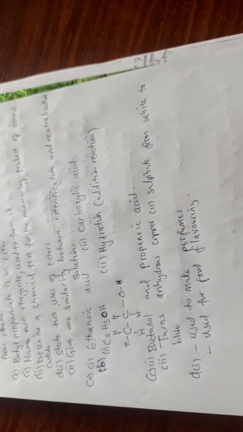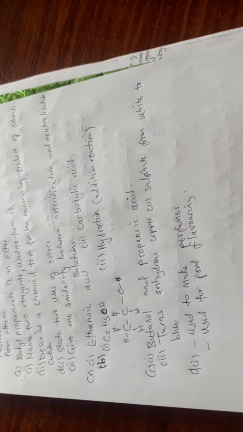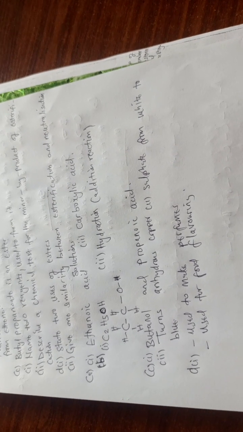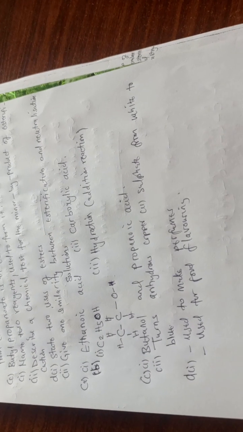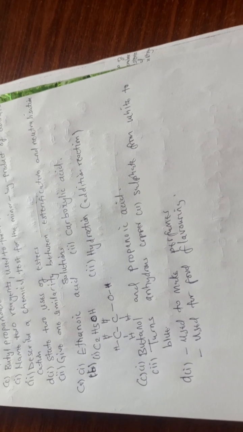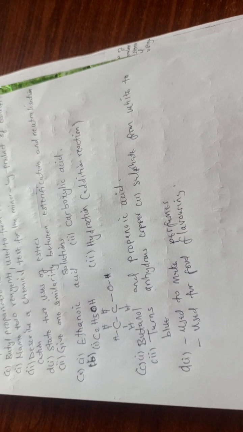A lot of similarities can be given here. Number one, in both cases, an acid is part of the reaction. In esterification we have a carboxylic acid, while in neutralization we have an acid which can be an organic acid or a mineral acid.